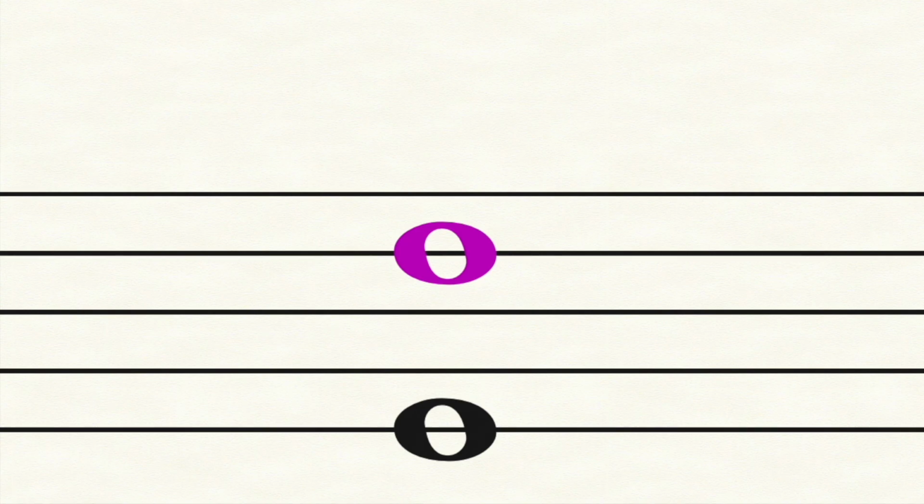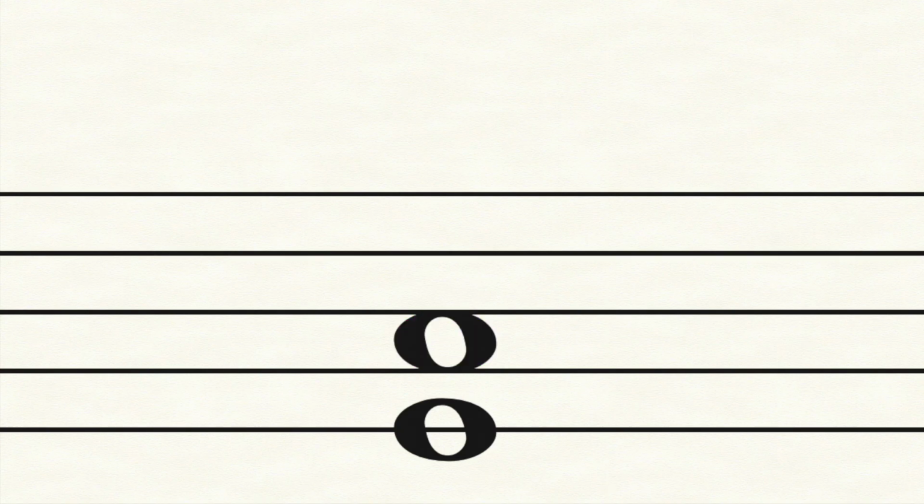See if you can figure out what this interval is. 1, 2, 3, 4, 5, 6, 7. If you said seventh, then you were correct. What is this interval? 1, 2, 3, 4. If you said fourth, you were correct.